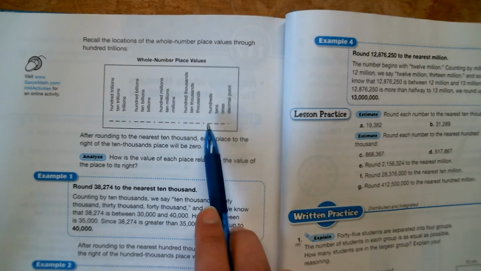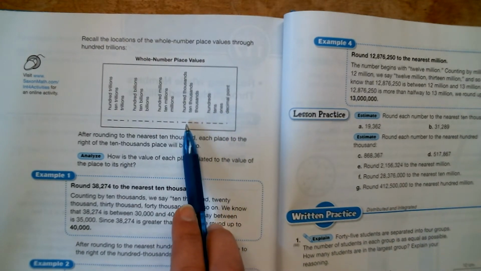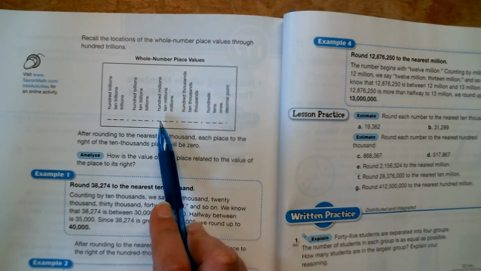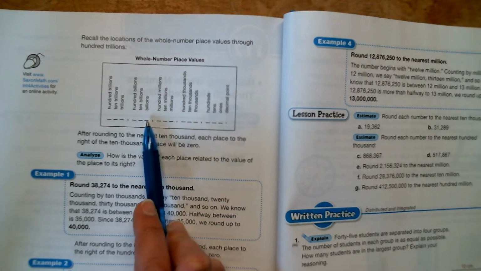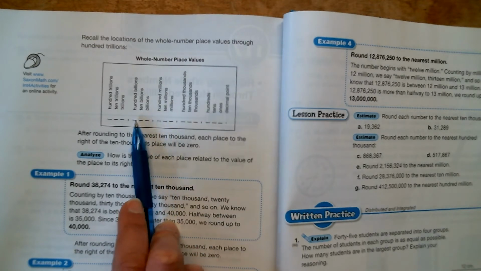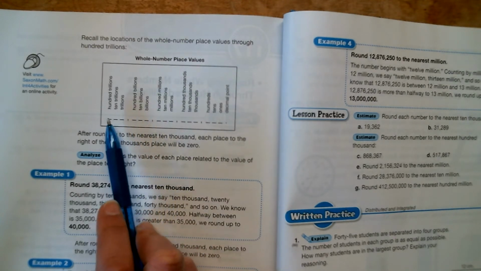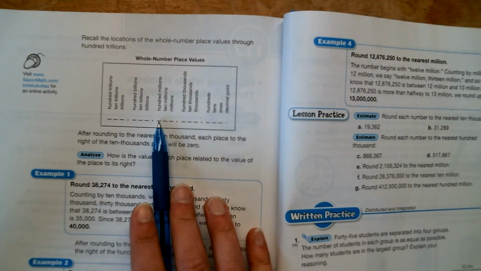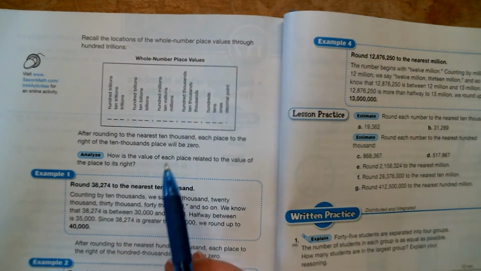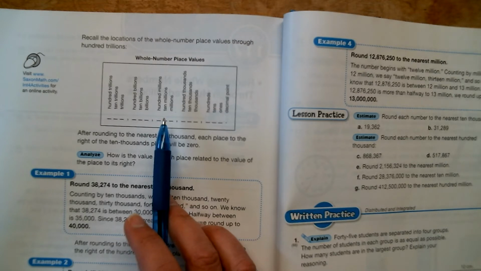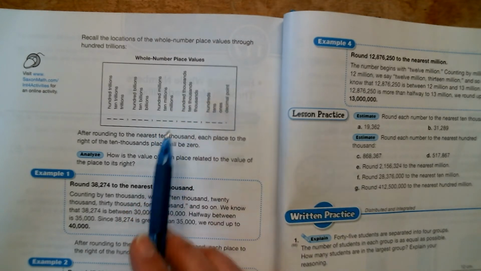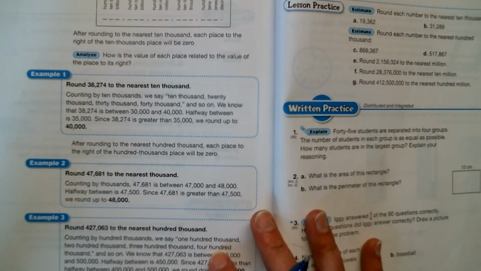Decimal point, 1/10, hundreds, thousands, 10,000s, 100,000s, millions, 10 millions, 100 millions, billion, 10 billions, 100 billions, trillions, 10 trillions, 100 trillions. So we are rounding to 100 millions. So we have to use either the 10 millions or the millions or the 100,000s, depending on what it's asking.